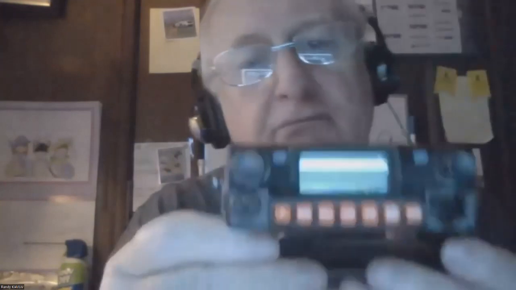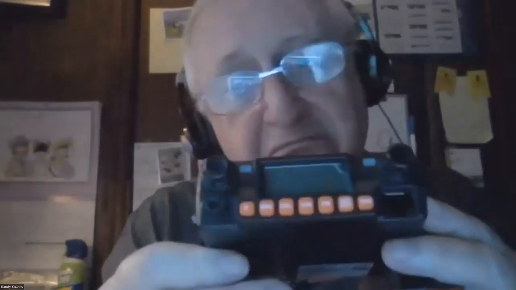It's a 2 meter, 440, and 220 band radio. 25-watt output, decent radio, but I use it basically for special events. But I don't use it permanently around here because of our mountains and stuff. And sometimes you need at least 50 watts to get into a repeater in some of these valleys.